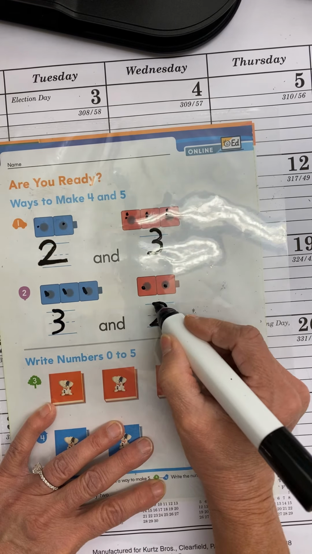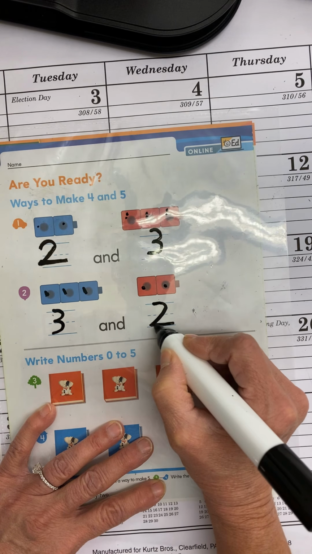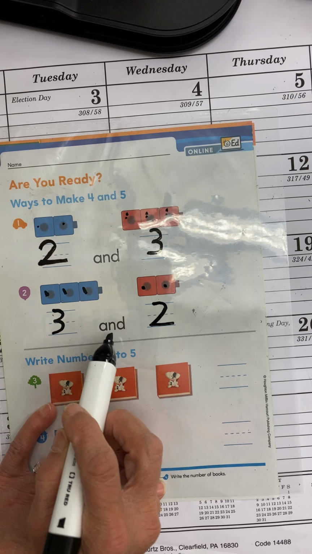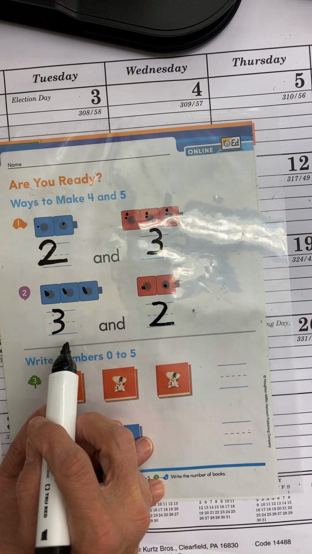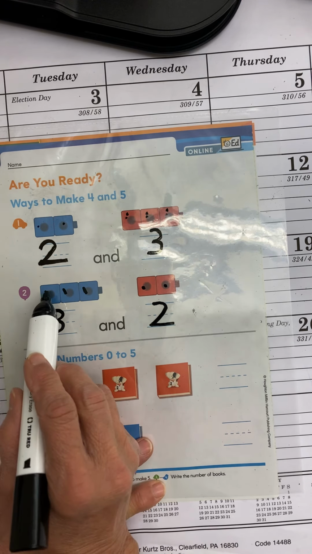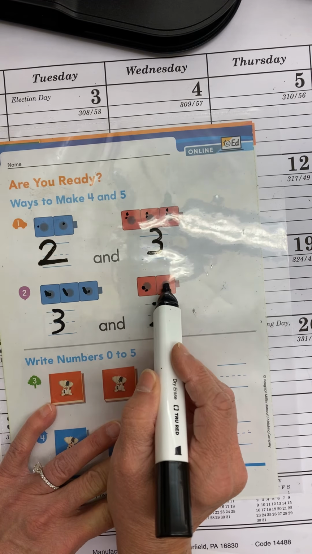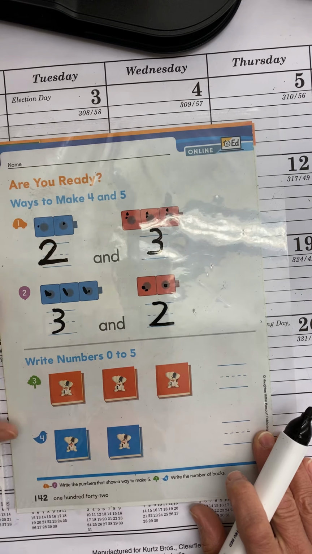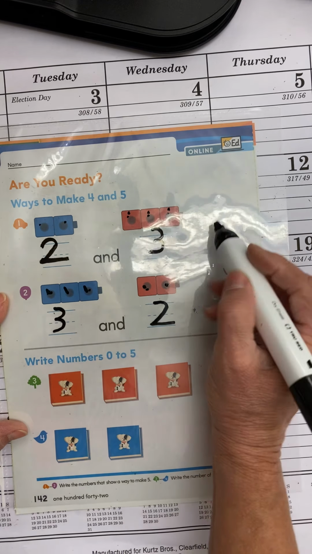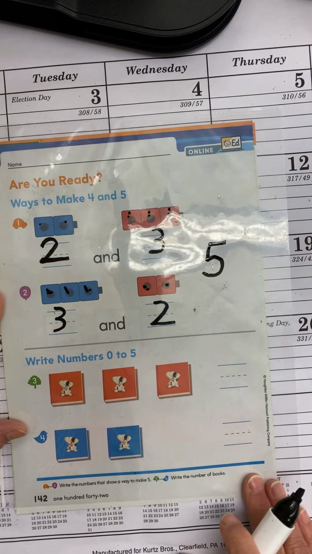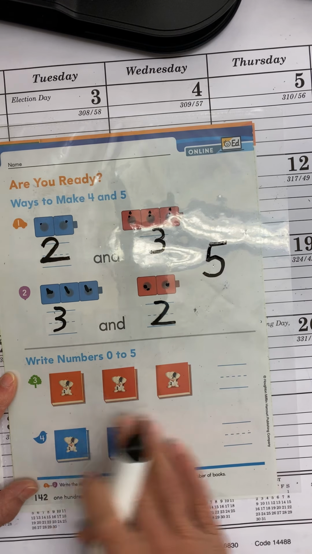See how it's a curve up here, and down here it's straight? So this says 3 and 2. Let's make sure that is equal to 5. Ready? 1, 2, 3, 4, 5. Yes, that equals 5 also. So all of those are equal to 5, right? Let's go down here and see what this is.